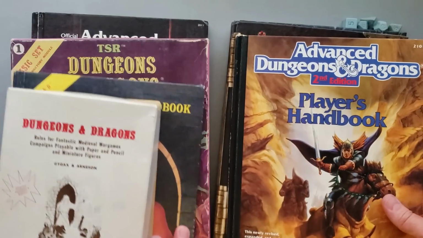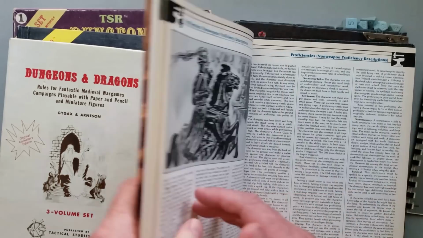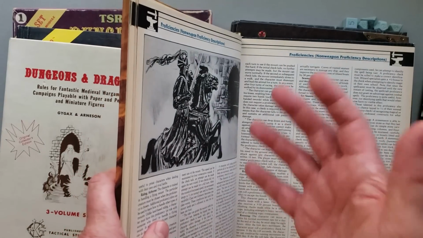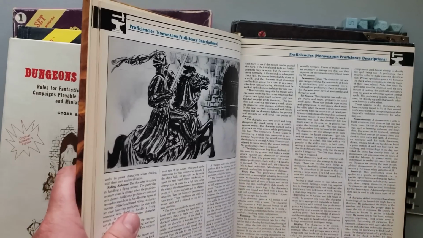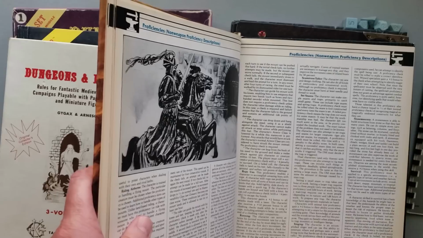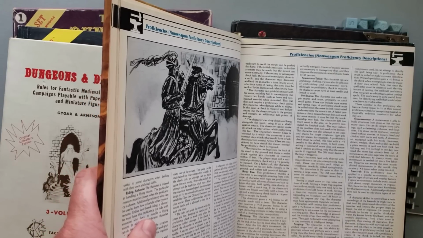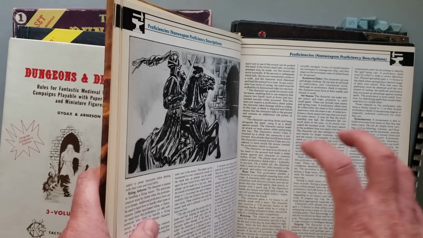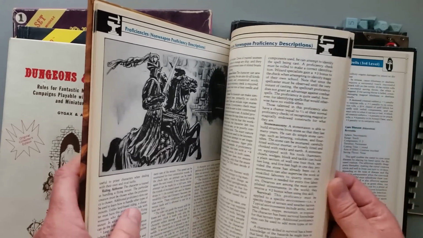Then you have the BECMI line edited by Frank Mentzer. Then you have the Rules Cyclopedia, which is sort of just a distillation of BECMI without the Immortals part in a single book. And then you've got the Black Box, the easy to master version. You've got Classic D&D. All of those are essentially just restatements of the BECMI line. But those have differing mechanics as well.